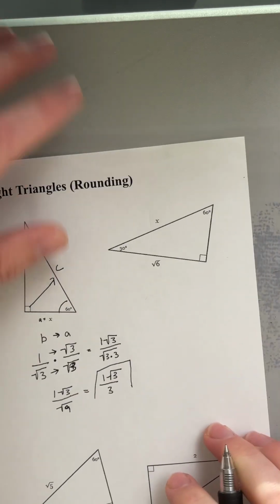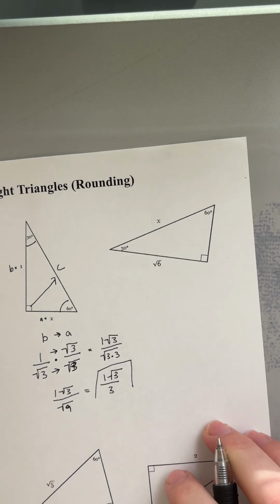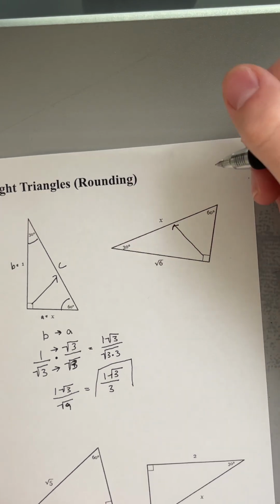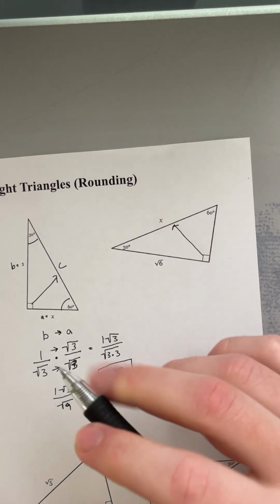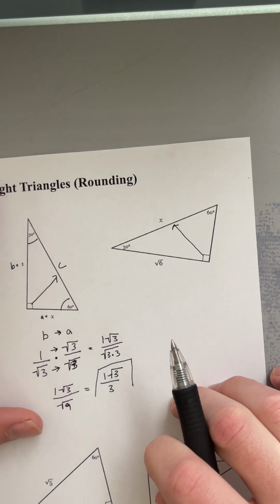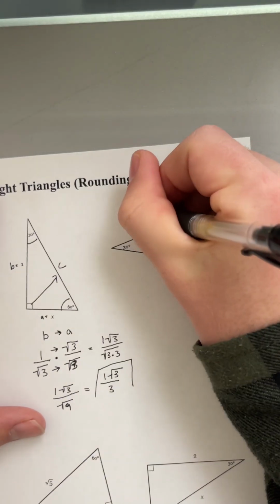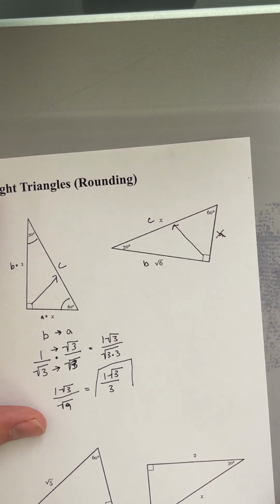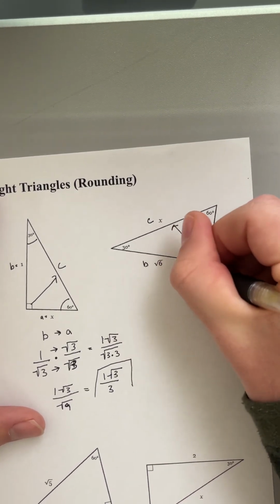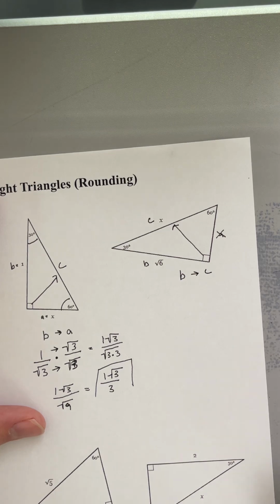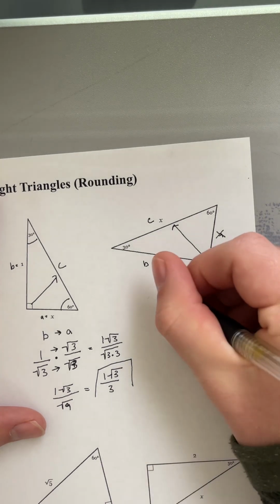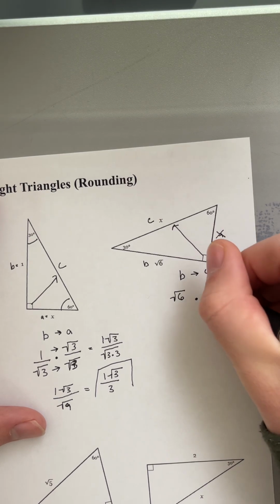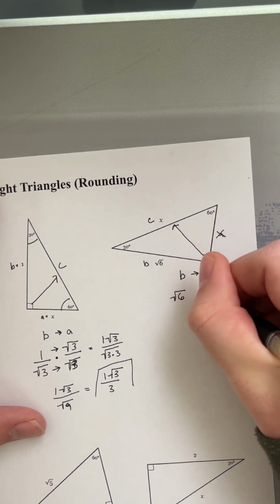All right, sliding over to the next one. As you can see, 30, 60, 90s have a lot more rules than the 45, 45, so that's why there's a lot more of these on here. So again, I'm wanting y'all to see a bunch of examples. All right, so I've got my C right here. A is my shorter side, B is my longer side. I'm going to go ahead and cross that one out. Here, I'm going from B to C. And my rule from B to C is if you take your side, we're going to multiply it by 2 over square root of 3.